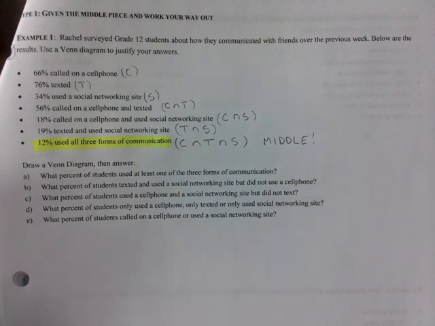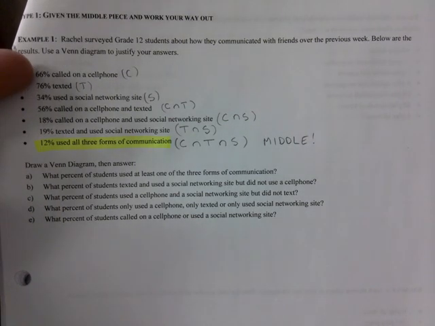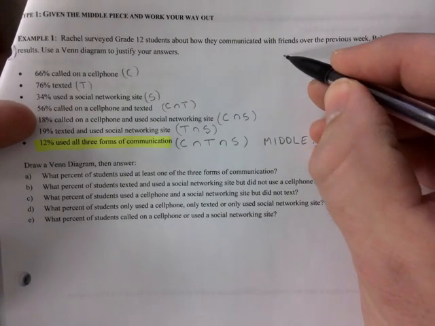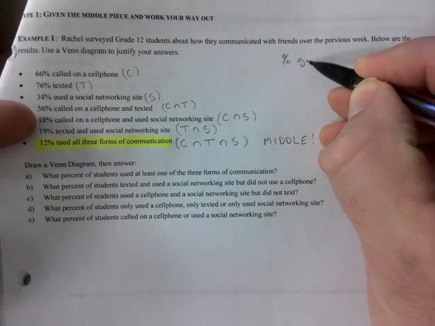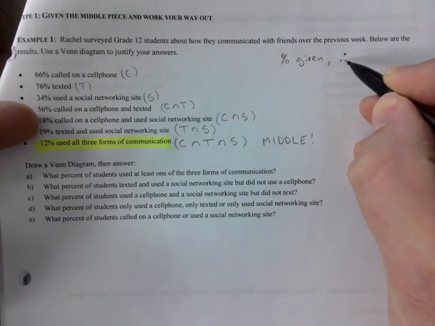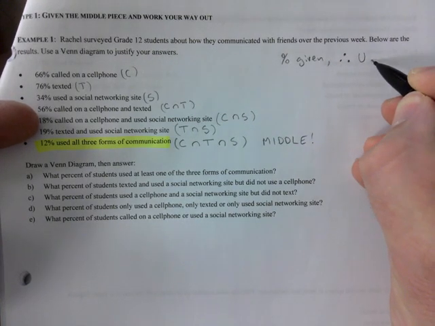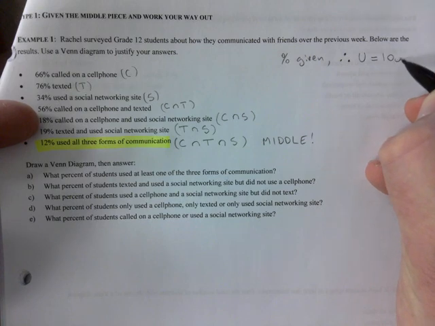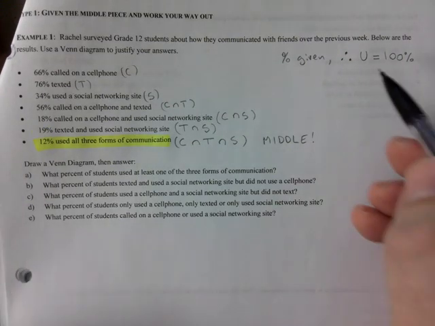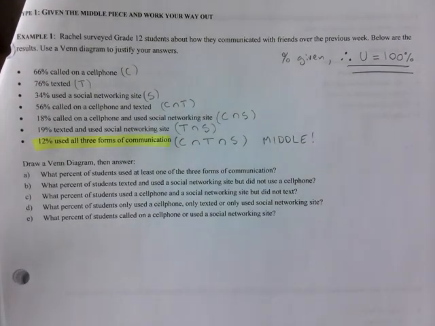But what are these values in? Percentages. So percentages given. Therefore, what's the universal? 100%. So you might think you don't know the universal, but when you have percentages, then guess what? Your universal is automatically 100, so they don't have to give you that.